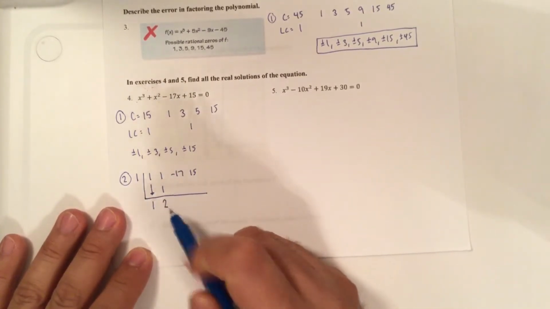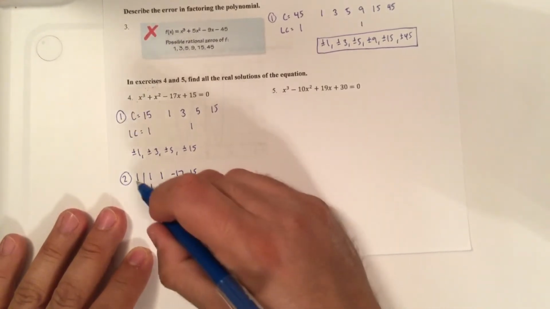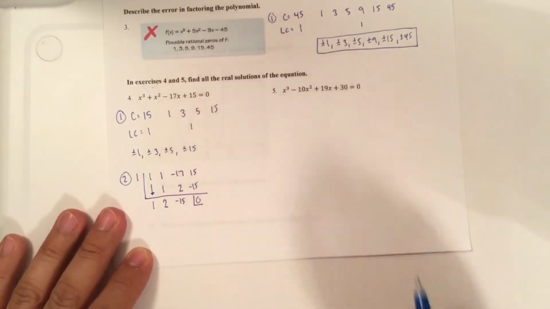Pivot point, 1 times 2 is 2. Place it under the number. Negative 17 plus 2 is negative 15. 1 times negative 15 is negative 15. 15 minus 15 is 0.